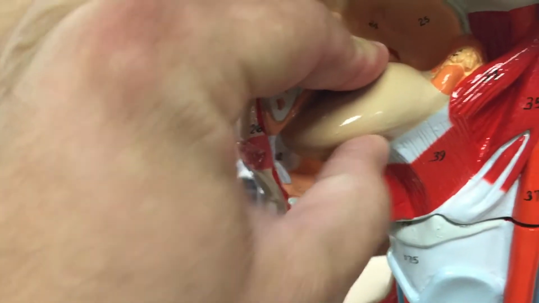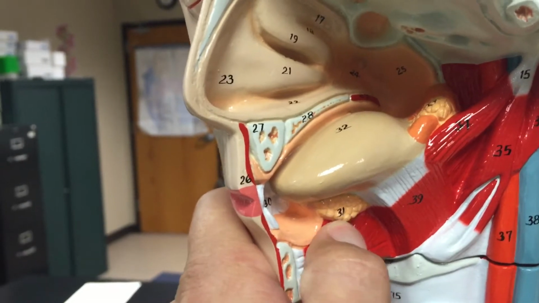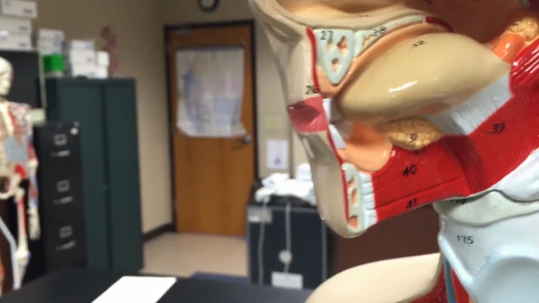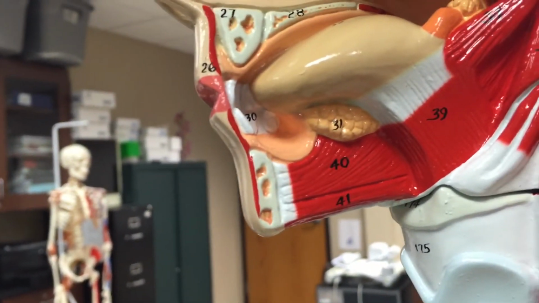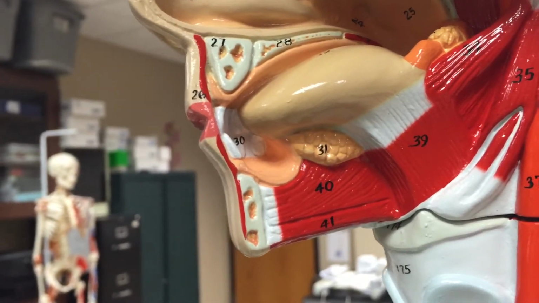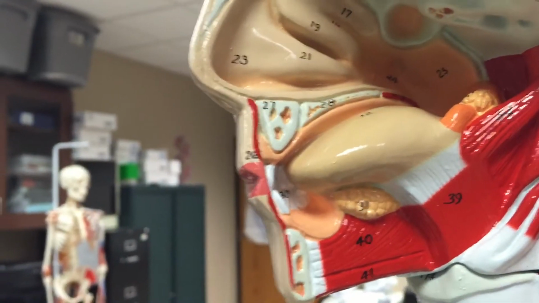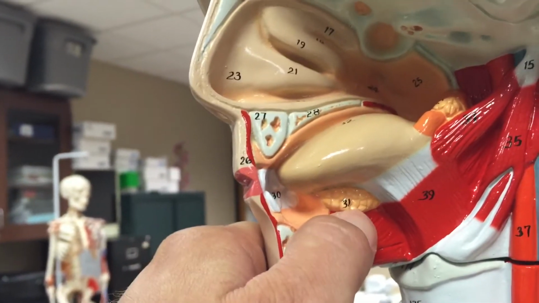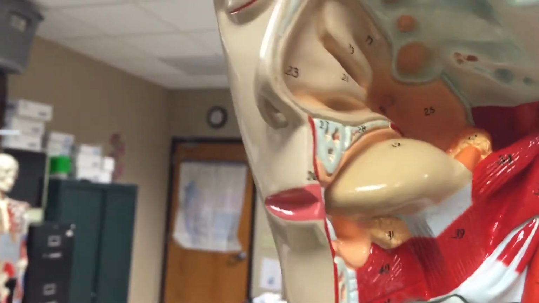Here's the very visible tongue. Sitting under the tongue is one of the very important salivary glands. That is the sublingual. Remember, the word lingual always refers to tongue, so sublingual meaning under the tongue.